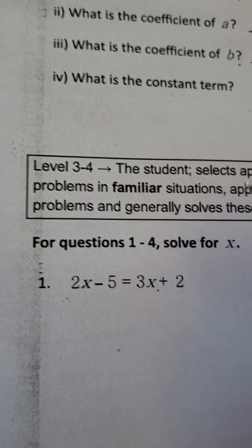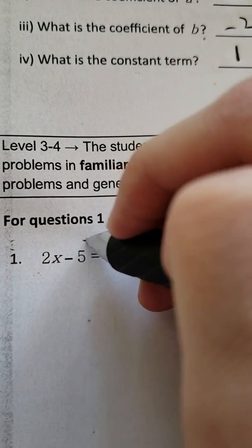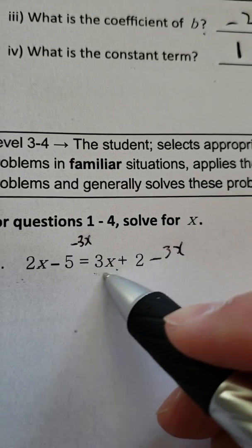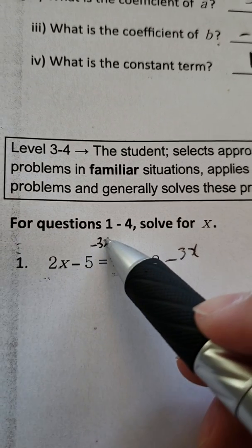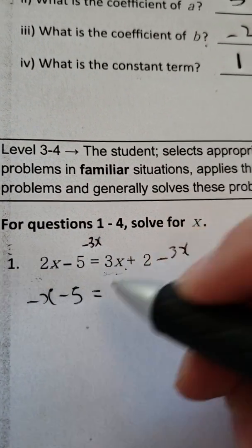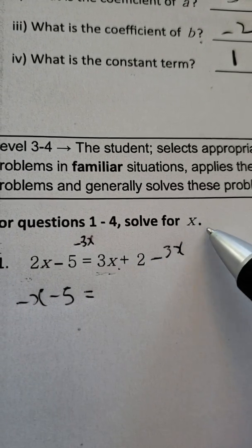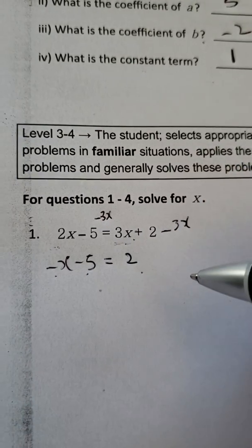So I'm just going to subtract 3x on both sides so that we get rid of this 3x on the right hand side. So now we have 2x minus 5 minus 3x, which is going to give us minus x minus 5 equals, well, 3x minus 3x disappears. So now you're just left with minus x minus 5 equals 2.